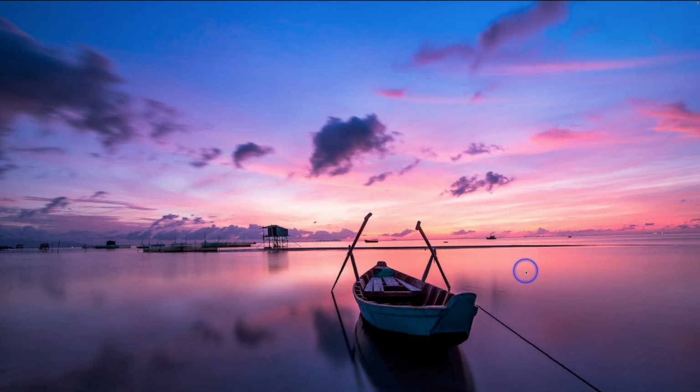So let's take a look at this image. This is a good example of sort of a medium depth of field. It's not that everything is in focus. If you look at the boat here, this is totally sharp and in focus. But as we get back here to these buildings and these boats, they're a little bit soft. They're not totally out of focus, but they're a little soft.